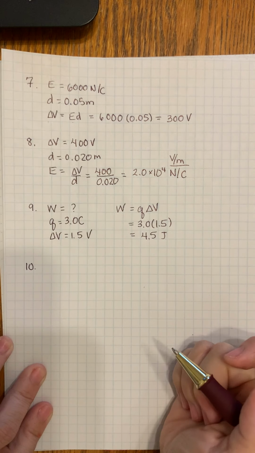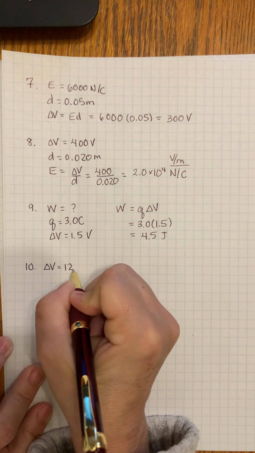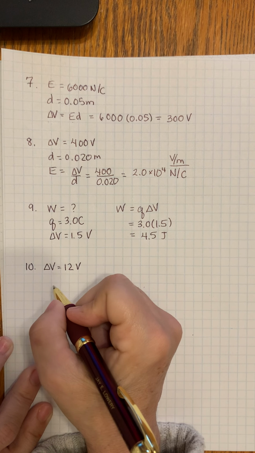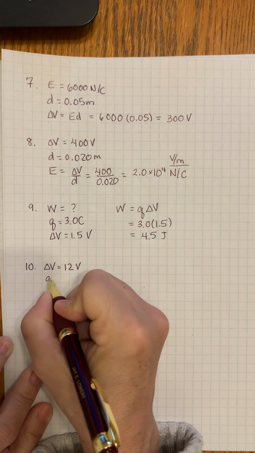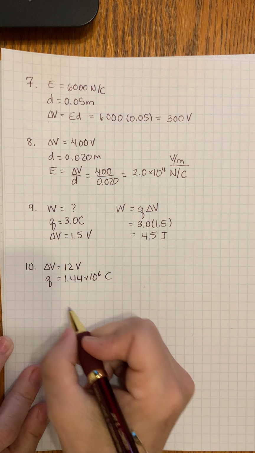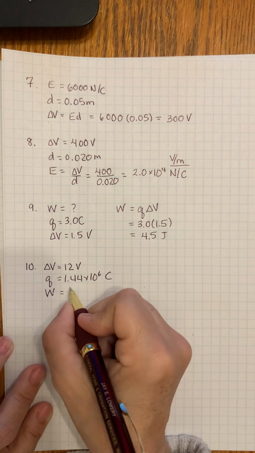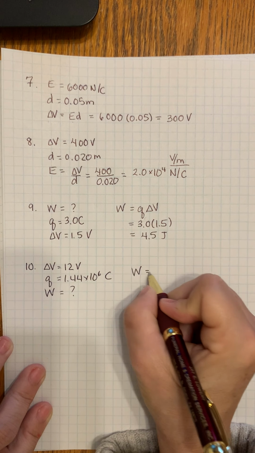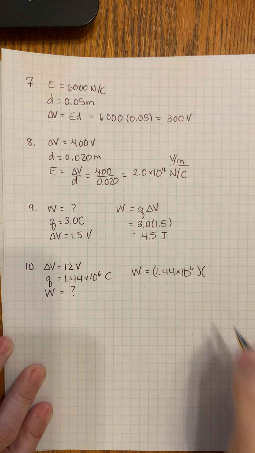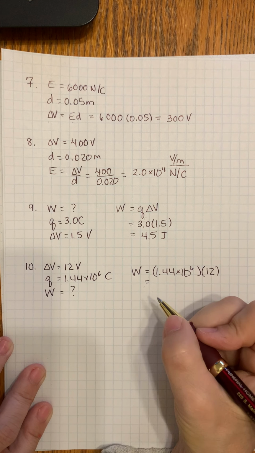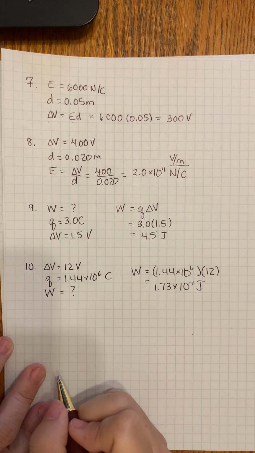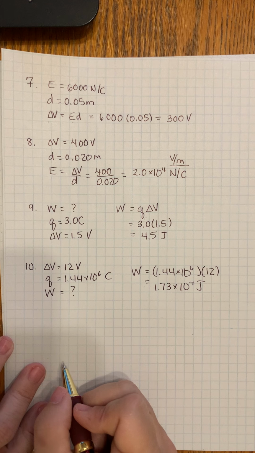A 12-volt car battery. So the potential difference is going to be 12 volts. It can store 1.44 times 10 to the 6 coulombs. That's the charge when it's fully charged. How much work can be done by this battery before it needs recharging? Same formula as above. W is equal to 1.44 times 10 to the 6th times 12, which is 1.73 times 10 to the 7th joules. That's how much work it can do before it needs to be recharged.